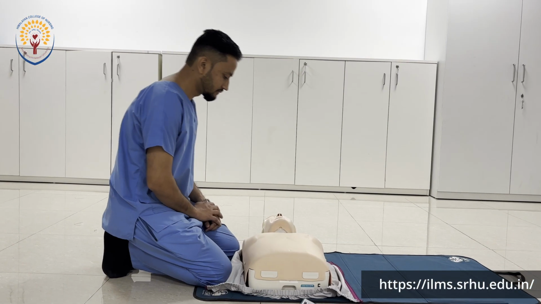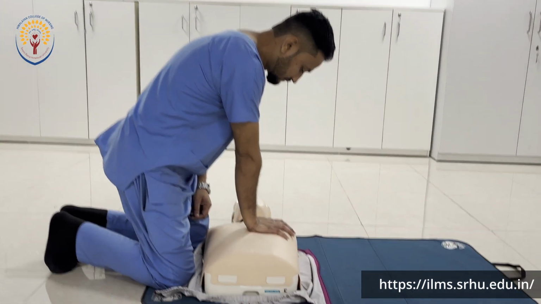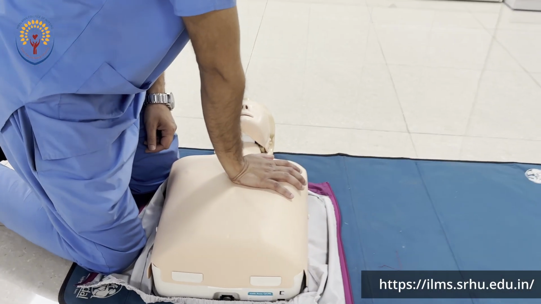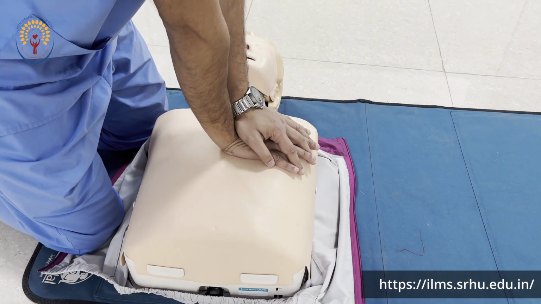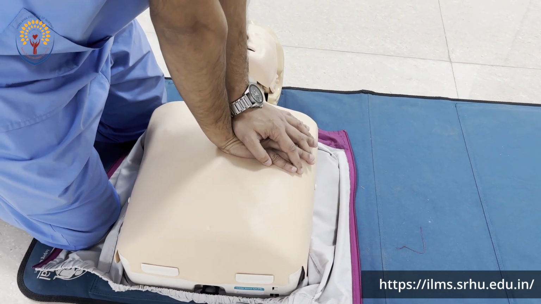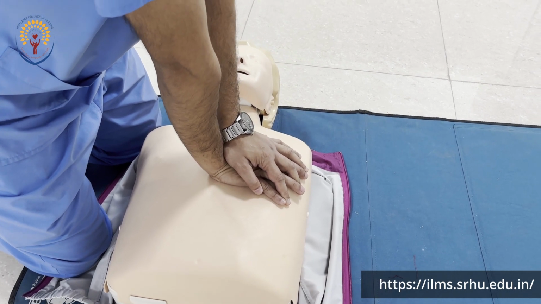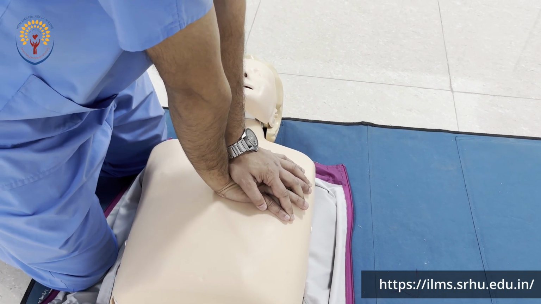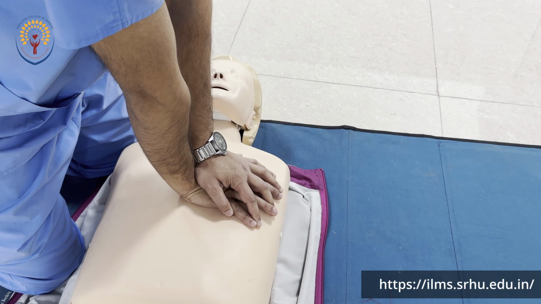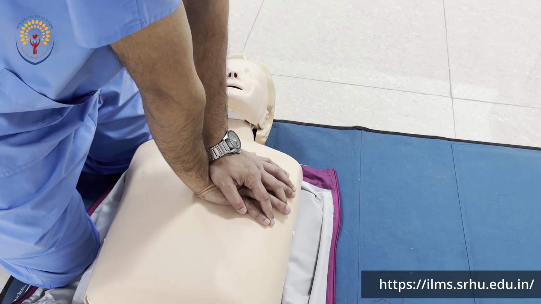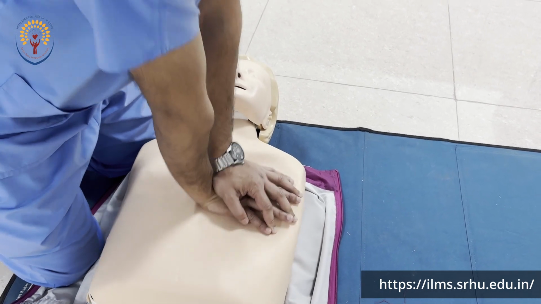Place the heel of one hand in the center of the chest. Place the other hand on top. Interlock fingers. Keep elbow straight. Maintain a 90-degree angle between chest and hand, and then compress the chest. Push hard and fast.